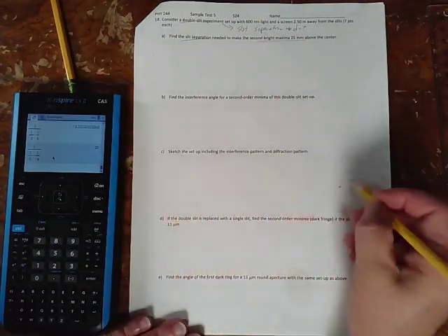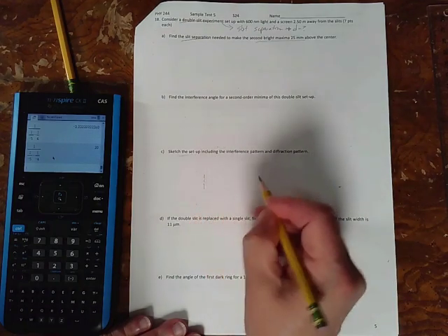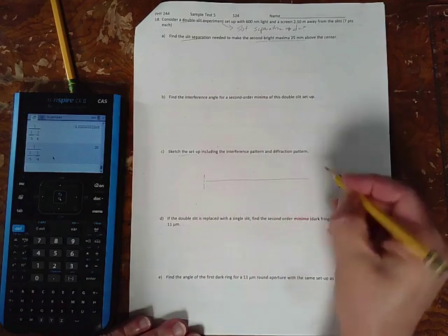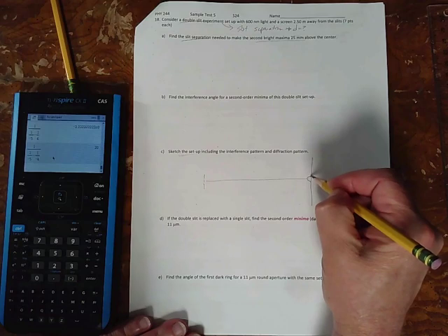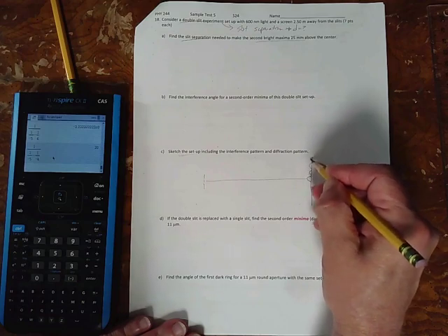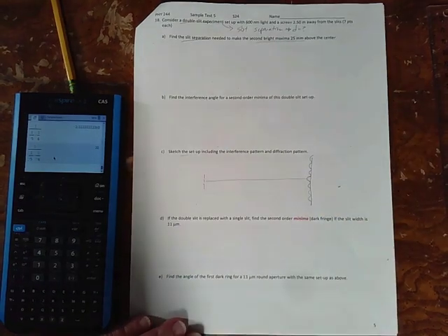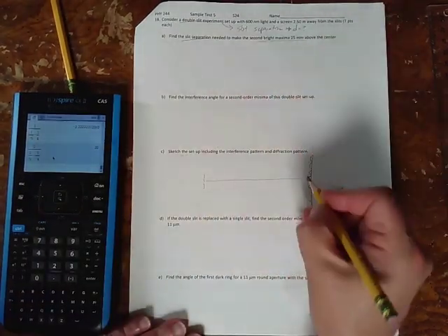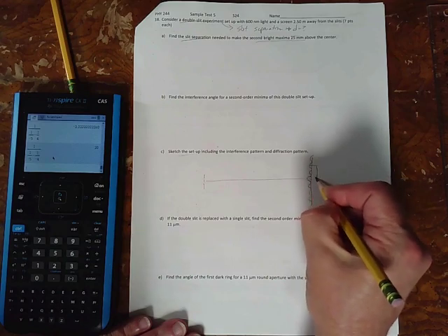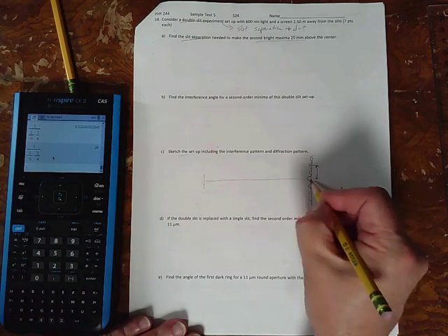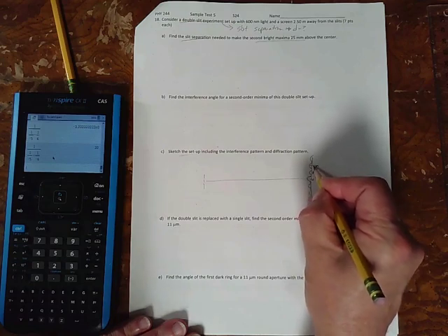Okay, down here we're going to sketch the setup. So we're going to have two slits, exaggerated here, and then the screen. And we're going to have a maximum, and then some minima, more maximum, minimums. So you want the second bright above center. So this is the first above center, second above center. For the double slit, you got m equals 0, then m equals 1, and then m equals 2.